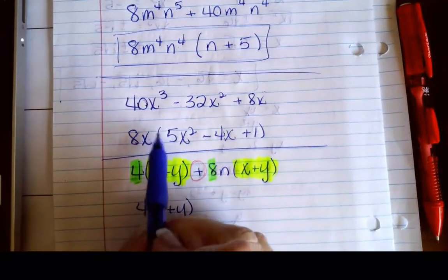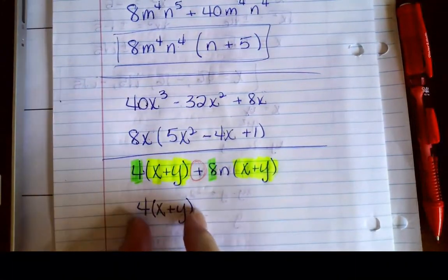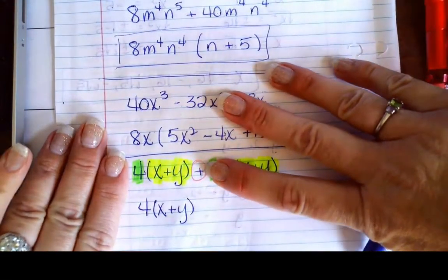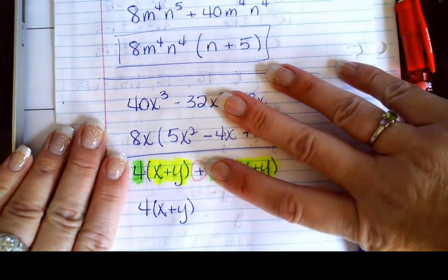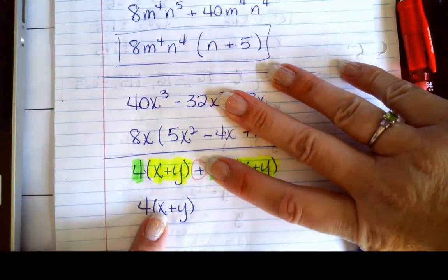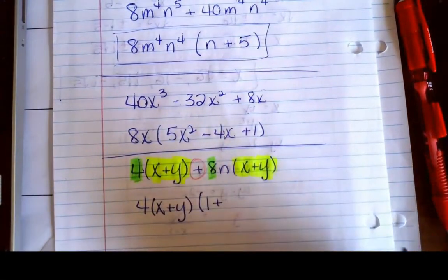So just like we did before, whatever I pulled out, it changed into a multiplication problem. So I've pulled out a 4(x plus y). So this is my first term. So I've got a 4 times x plus y, and I pulled it out. So what is a 4 times x plus y divided by a 4 times x plus y? Anything divided by itself is 1.